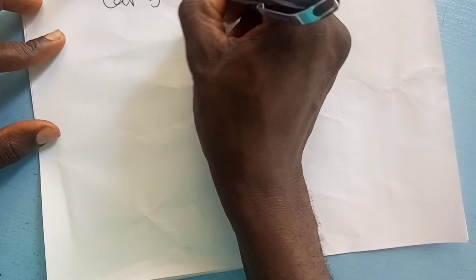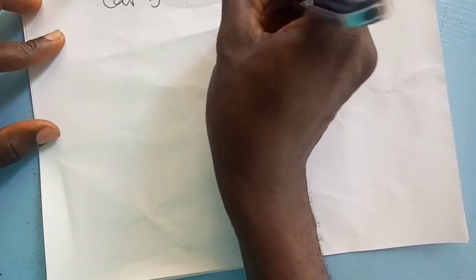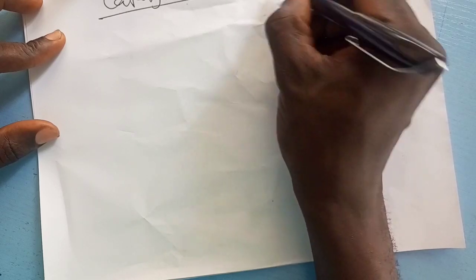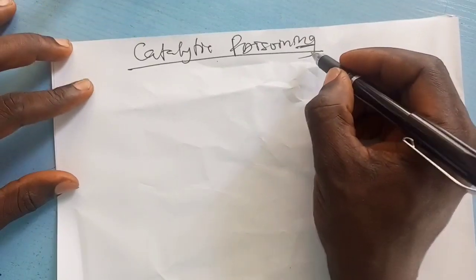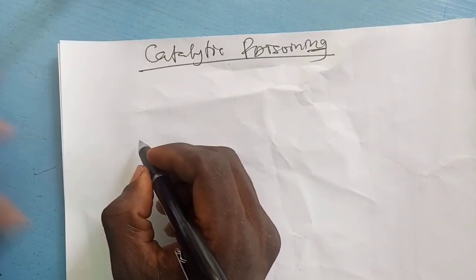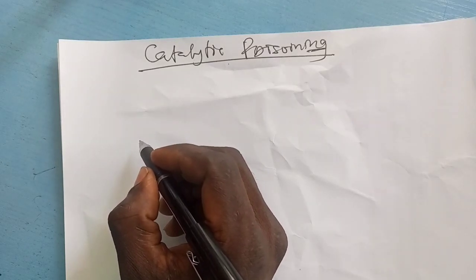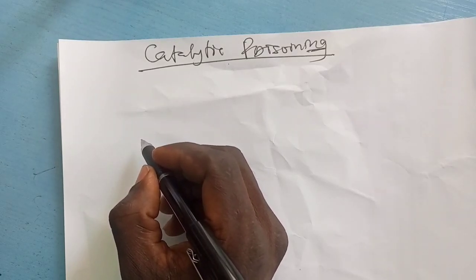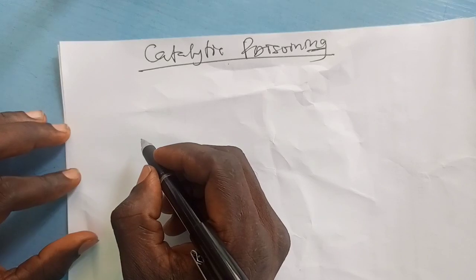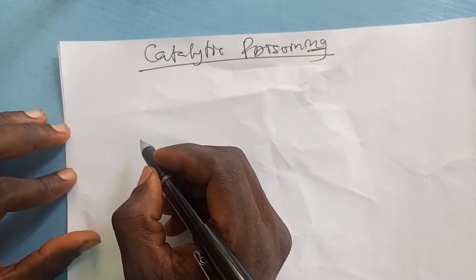Catalytic poison. Actually, this is a process because of this -ing. Because of this -ing, it makes it a process. First of all, you know what a poison is. A poison kills, it destroys.